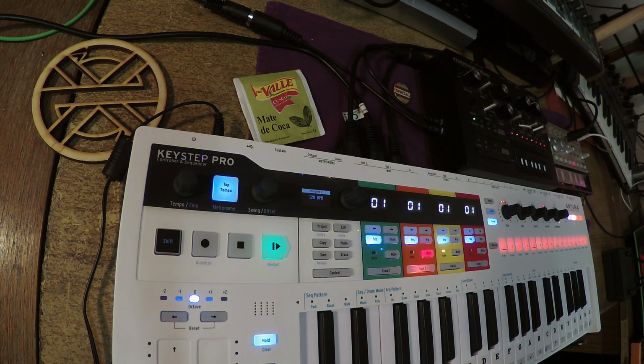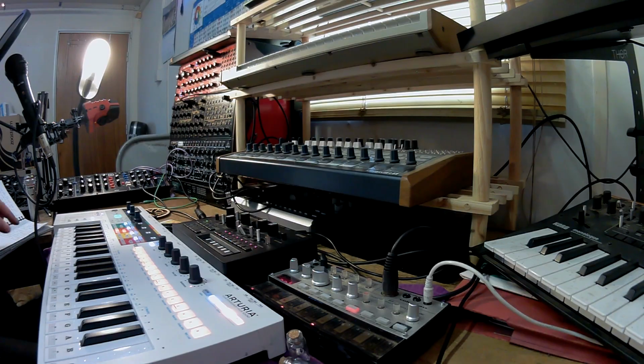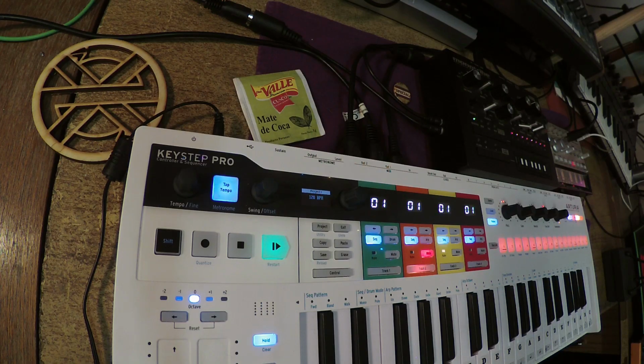If you set different CCs to every step, then the looper, which also works in control mode, will also loop the values in that part of the sequence for some groovy effects. You can also program the looper to transmit MIDI CC messages too, which is pretty cool.